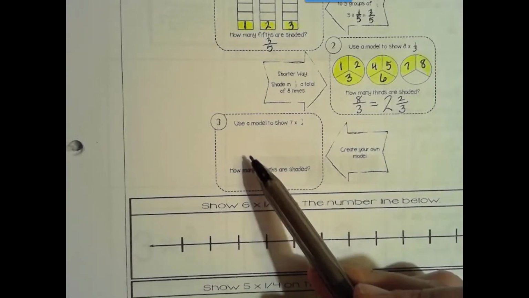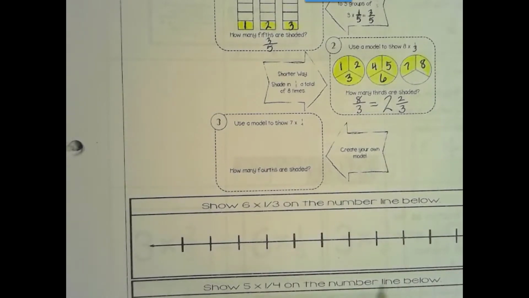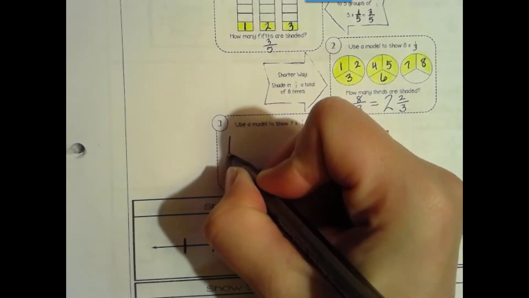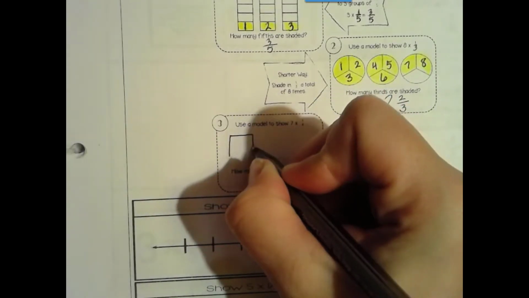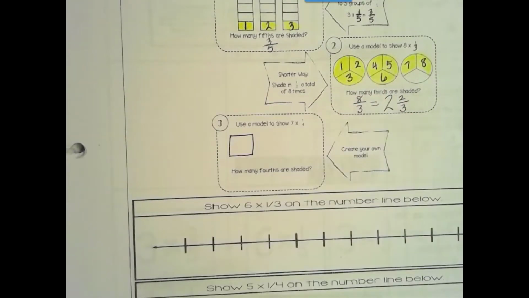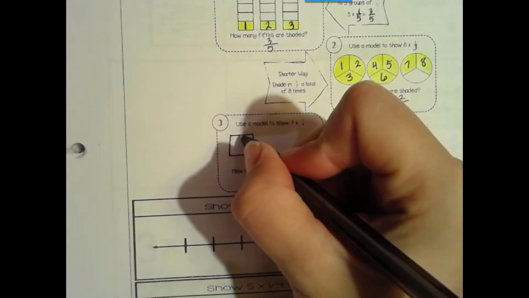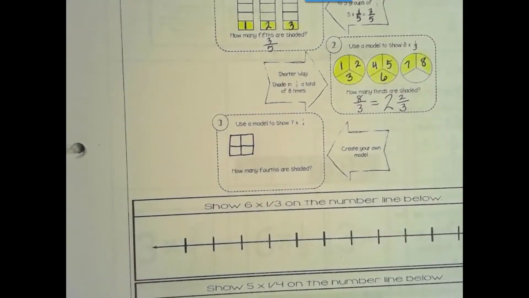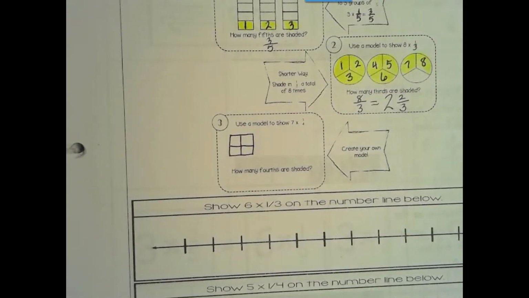Okay, so on this one, it says use a model to show 7 times 1/4. So we have to create our own model. I'm going to use a square because those are pretty easy to cut into fourths. Cut half this way and half this way. So I need 7 of them.